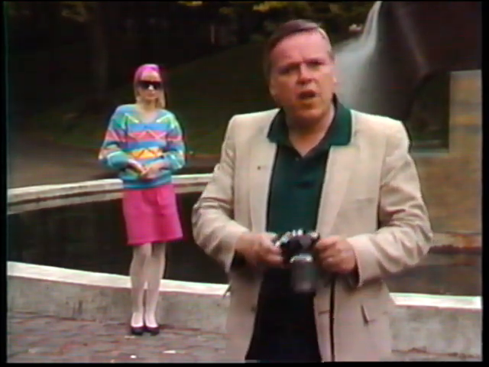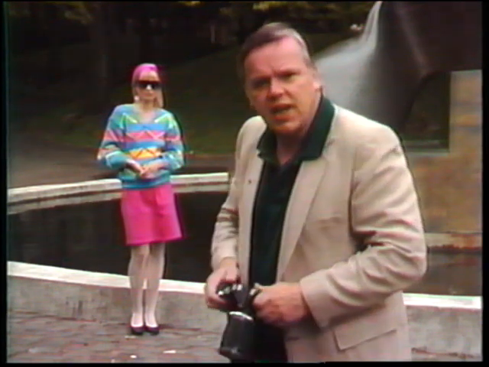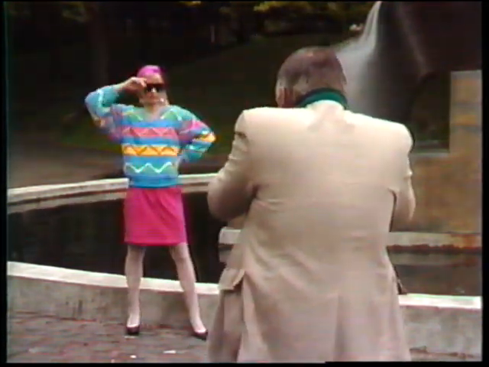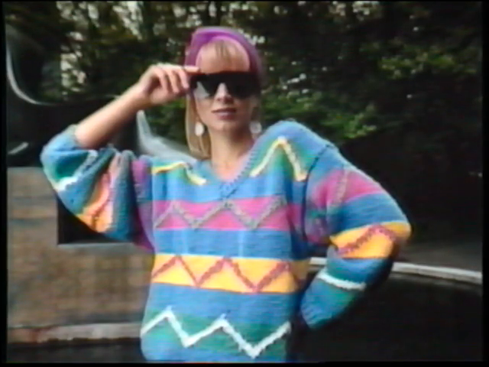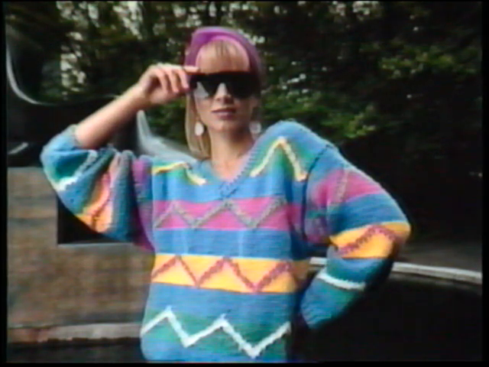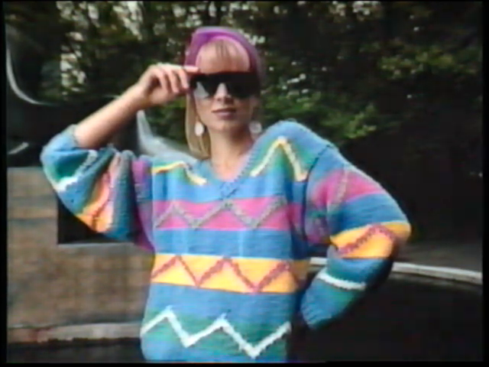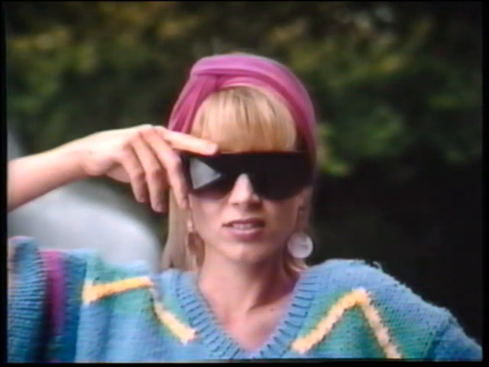We can use the frame to isolate a specific detail. For example, we may want to frame only the model, cropping out the background, to draw the attention to the dress, which is what our client is interested in promoting. Or we can move in to frame her head and shoulders so we can emphasize the glasses.